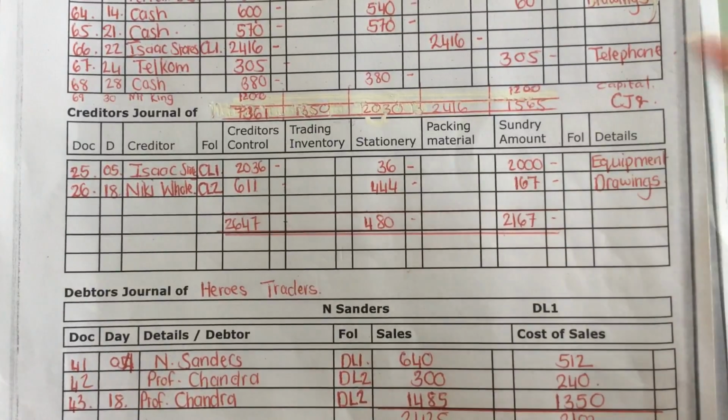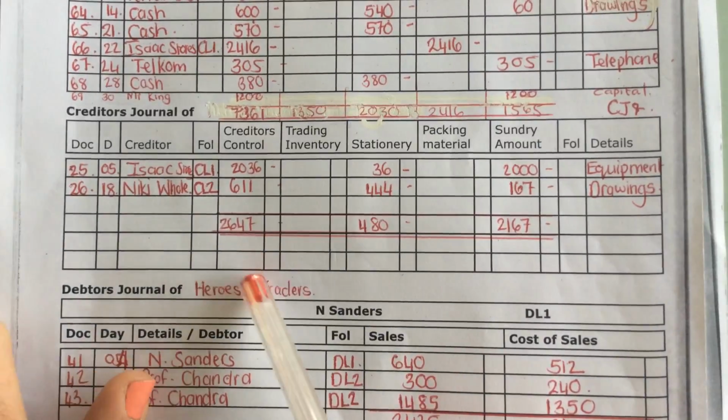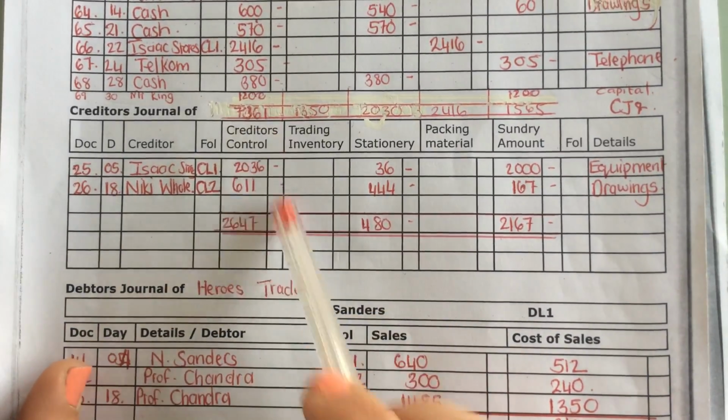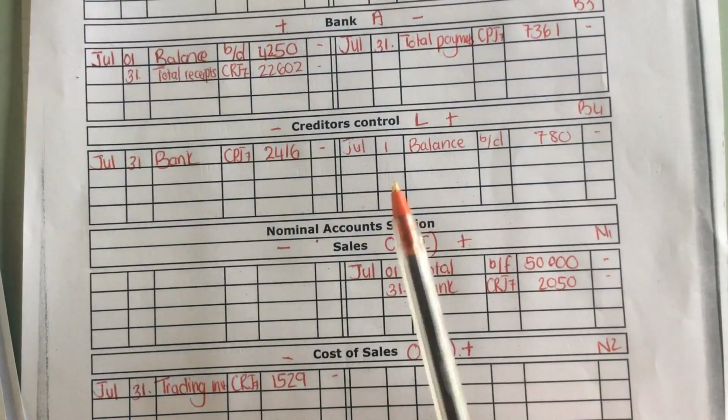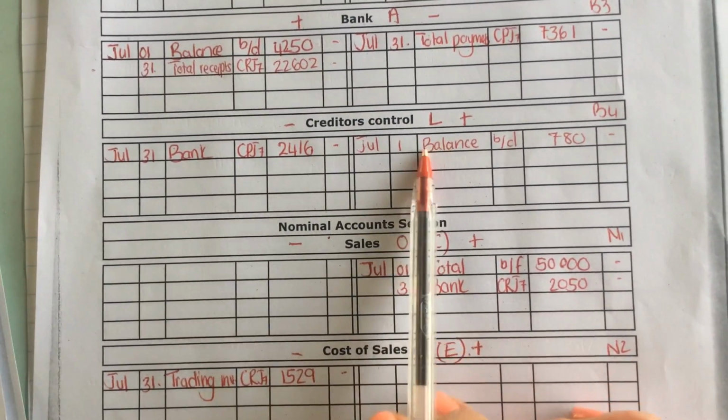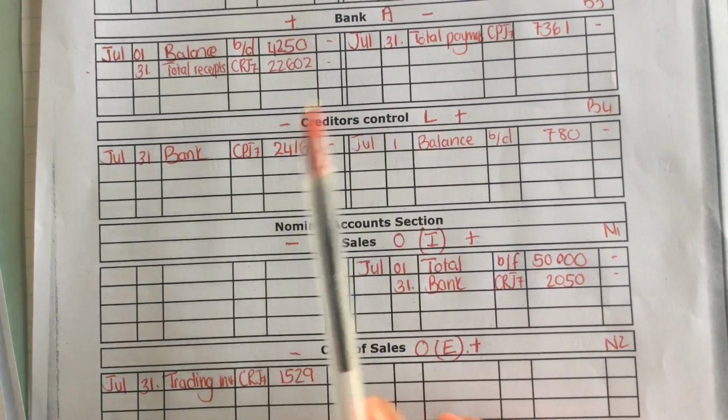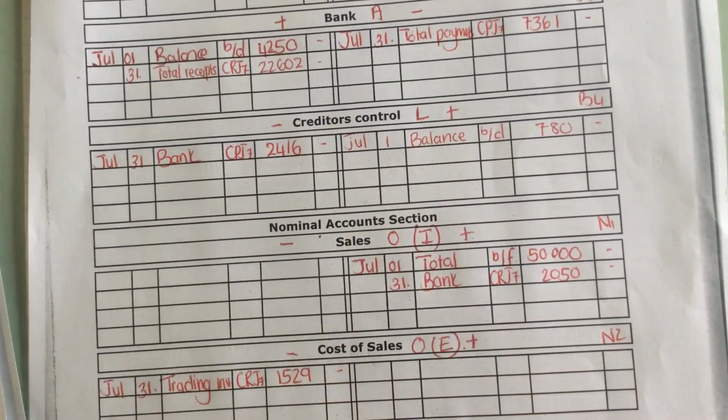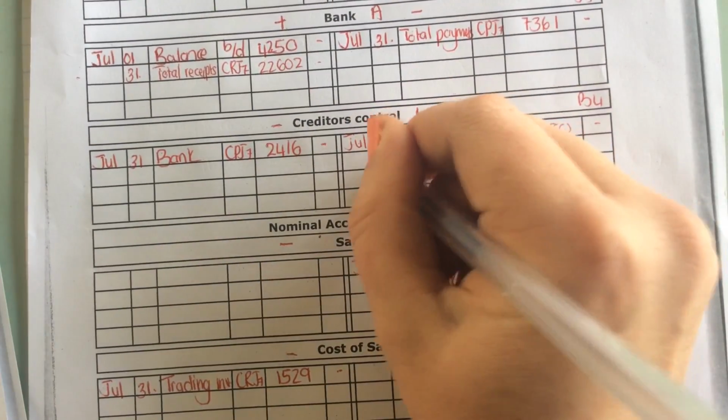Before you start posting, you remind yourself, what do I record in a creditors journal? Purchases, but credit purchases. Okay, so CPJ shows cash purchases and CJ shows credit purchases. So I bought on credit. Go to creditors control. This is your main account. If I bought on credit, do I owe my creditors more or less? I owe them more. So you put it on the credit side.